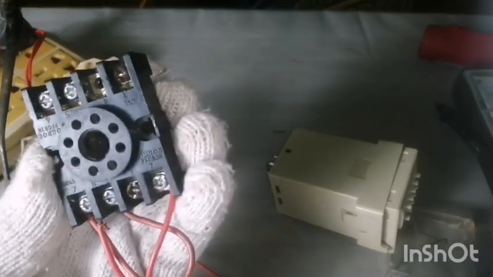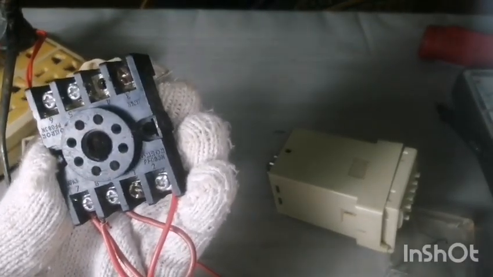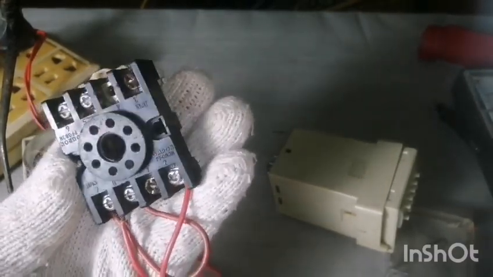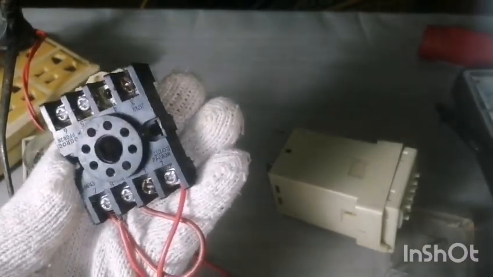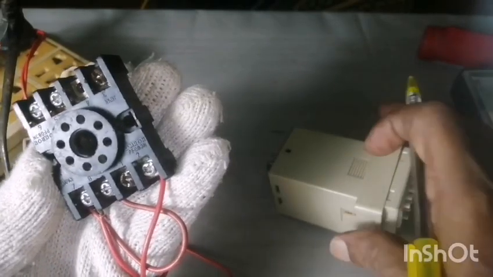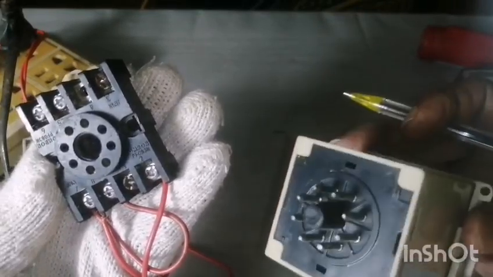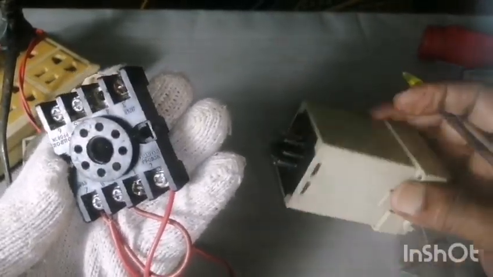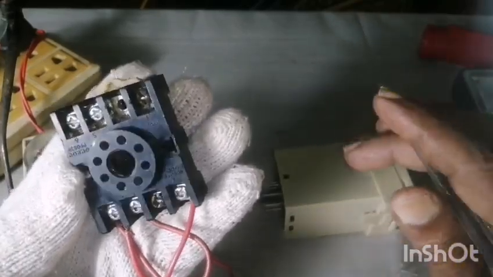All timers are connected to the line through a base. This timer has 8 pins, so we have to use a base, and the same base will be needed in this monotype also.